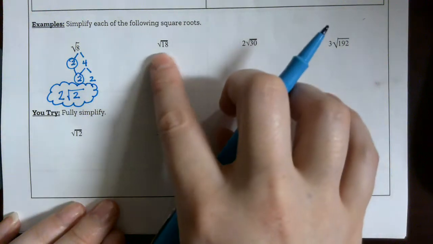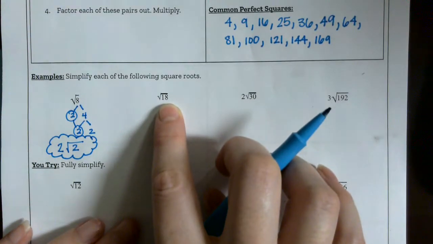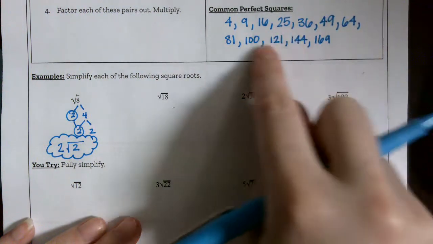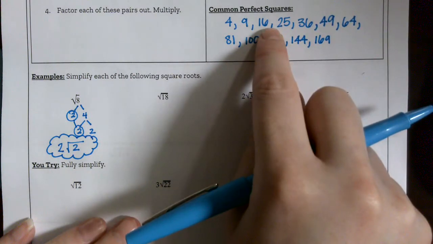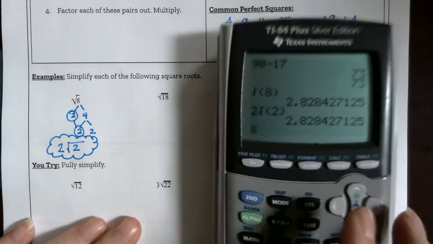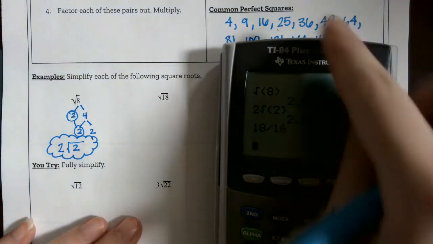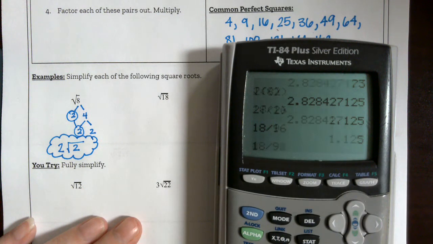All right, so let's do this method a little bit differently. Let's see if we can find any perfect squares. I basically go through and see if I can divide 18 by any of these perfect squares, and you start with the ones that are closest to 18. So 18 divided by 16, decimal. Anything bigger will give us a decimal, so I don't need to try any of those. 18 divided by 9 is a whole number.